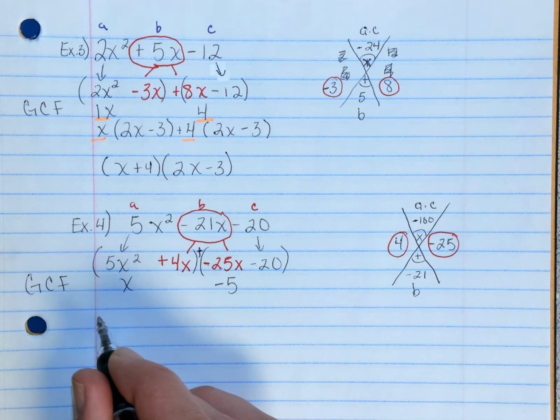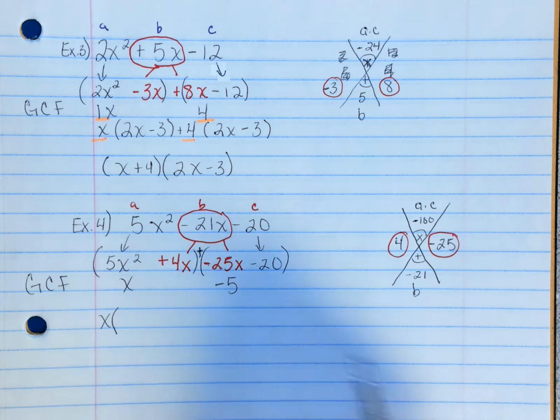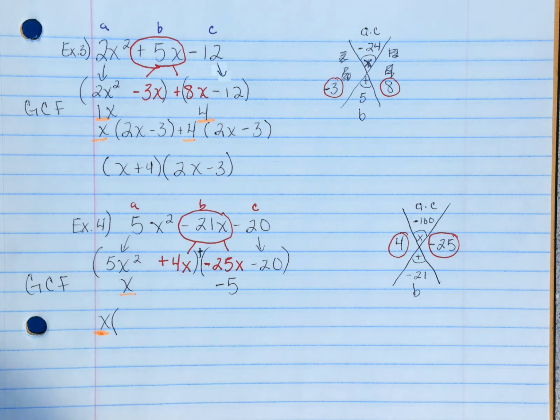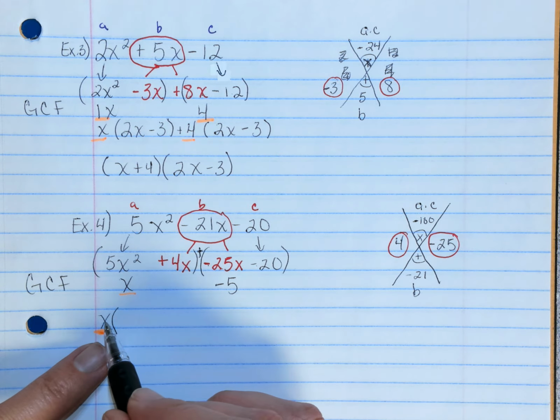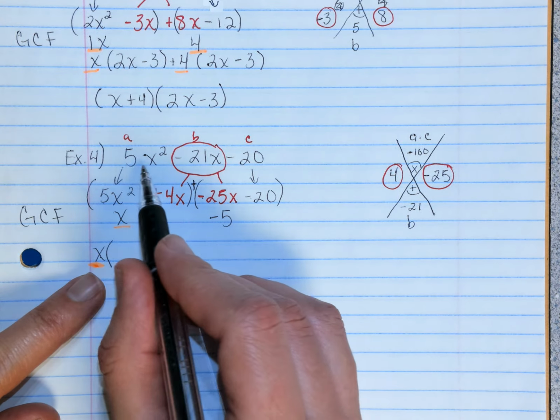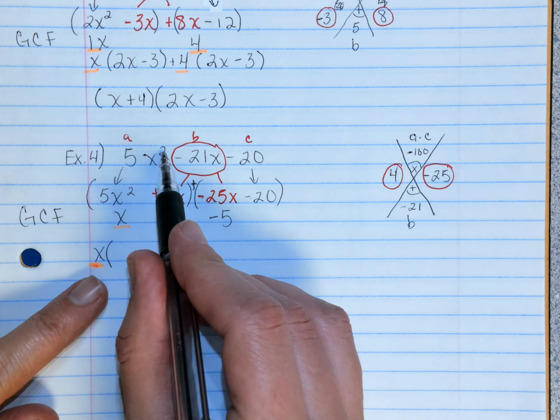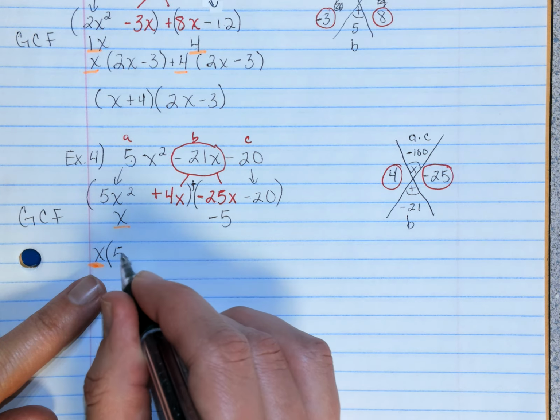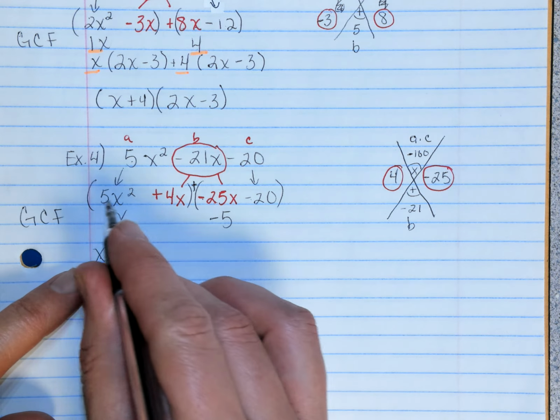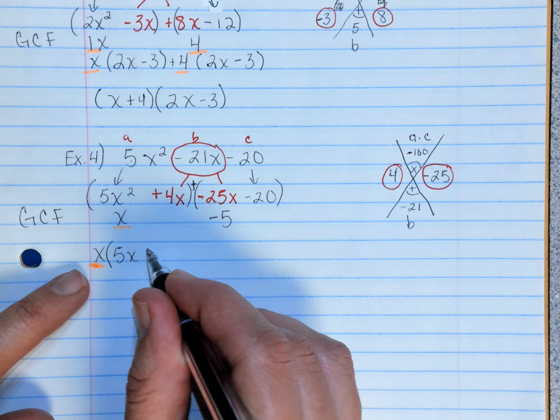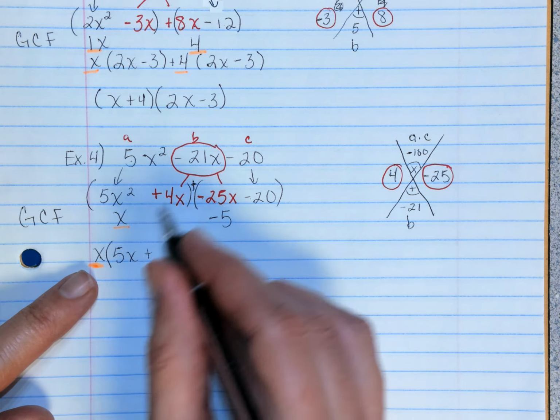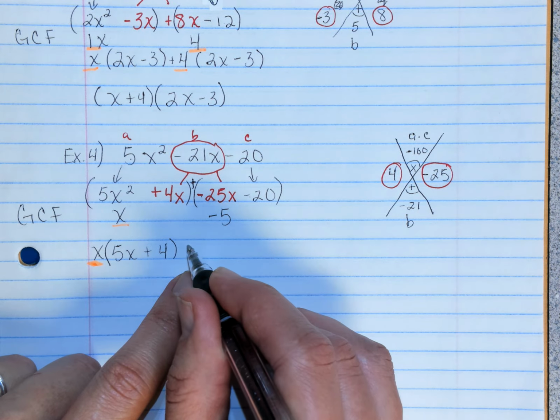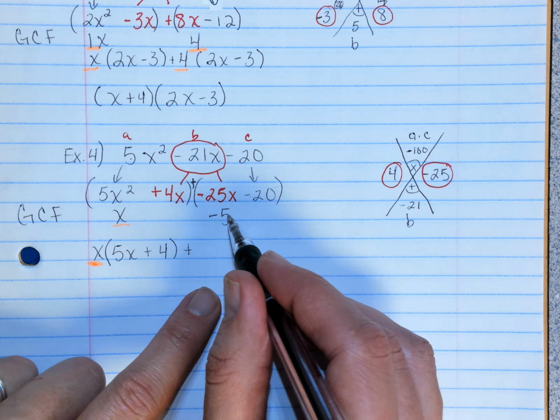So I'm going to factor x out of the first part. What do I need to multiply x times to get 5x squared? All I'm missing is a 5 and another x. And that'll give me a total of 5x squared. To get 4x, I already have the x, so I only need a 4. Put the plus sign. I'm factoring out the negative 5 here.